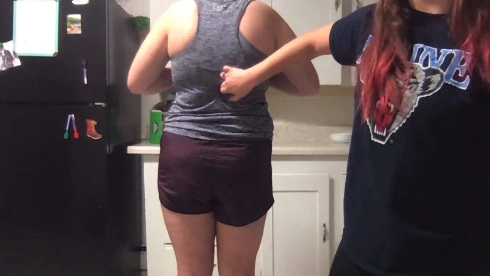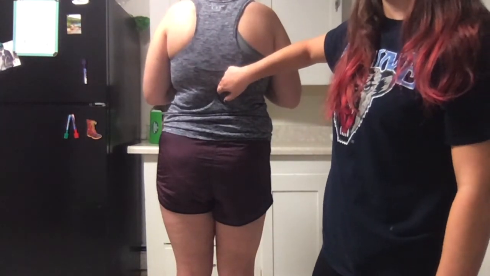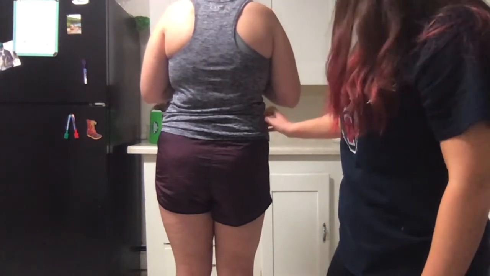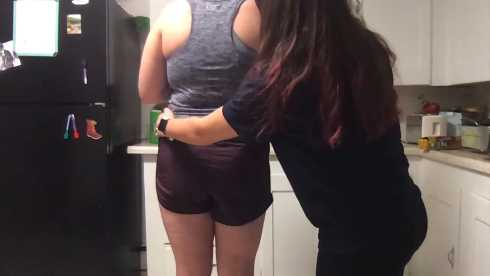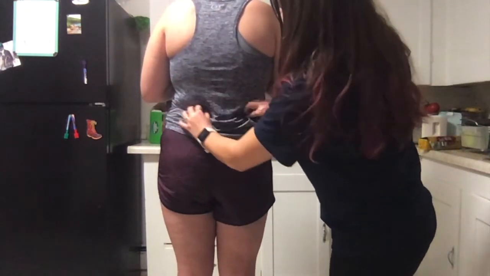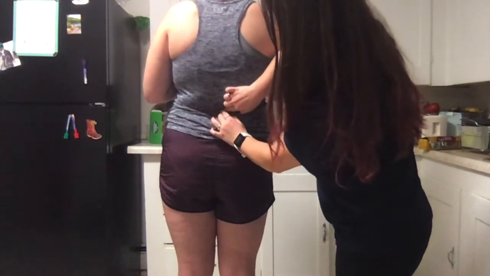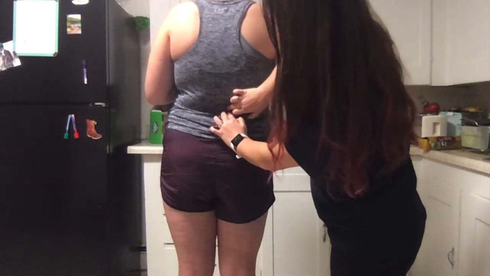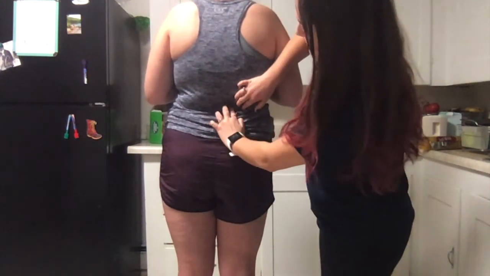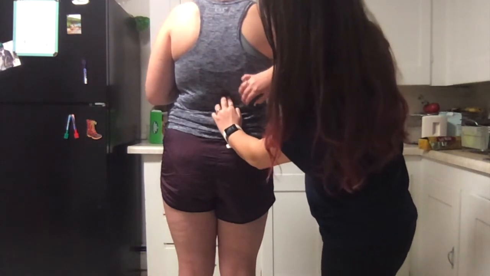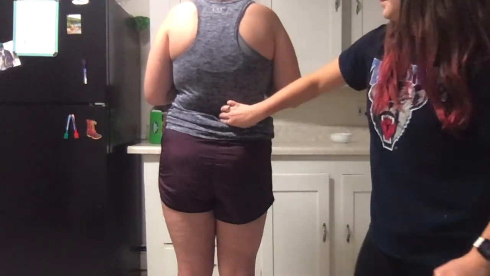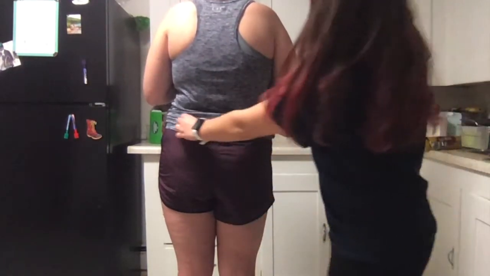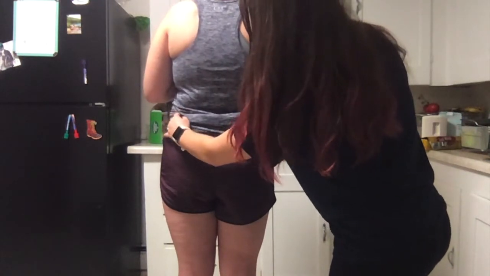Now, in order to find L4, we're going to find where the iliac crest is, and it's going to be right in line with that. So it's going to be right over here, and its transverse processes again, and then we can also work our way back up to L3, and its transverse processes, L2, and then L1, and then we can also work down to the sacrum, and we can find S2 by finding the posterior superior iliac spine.